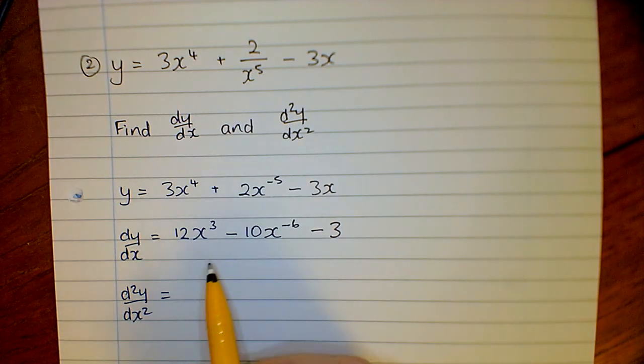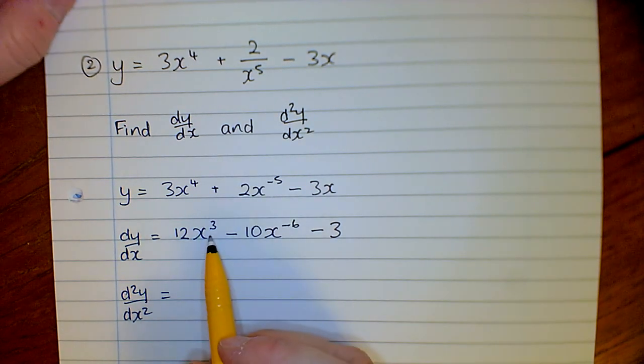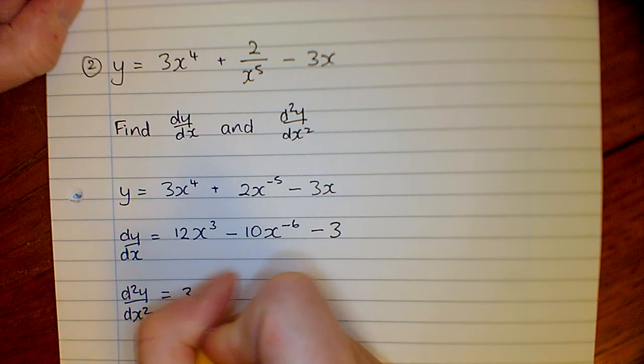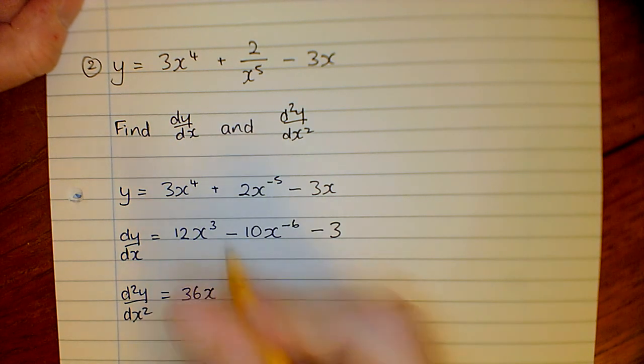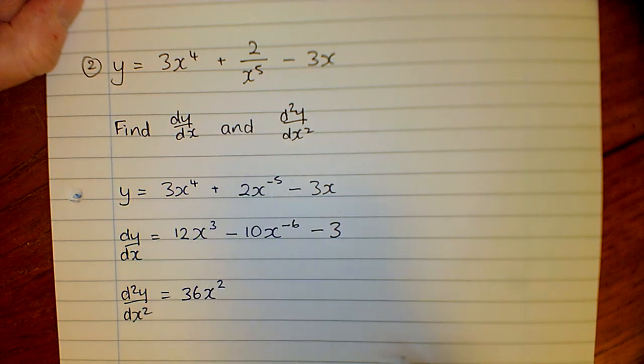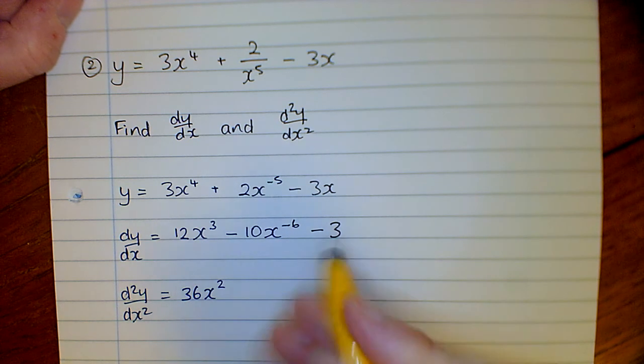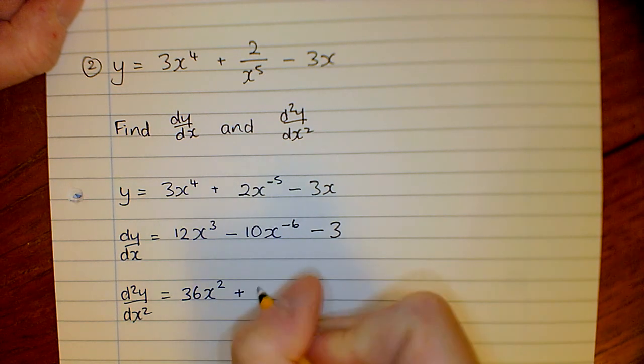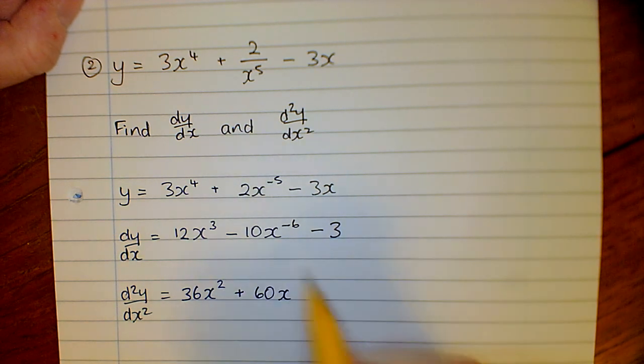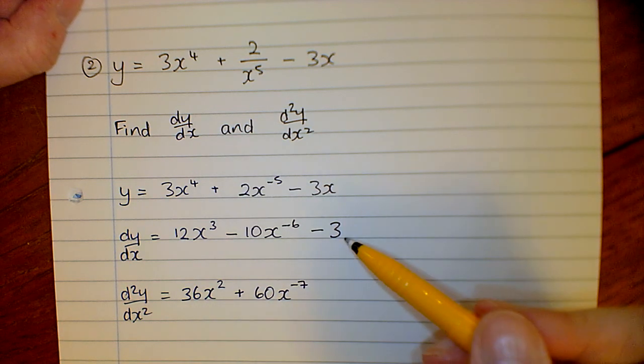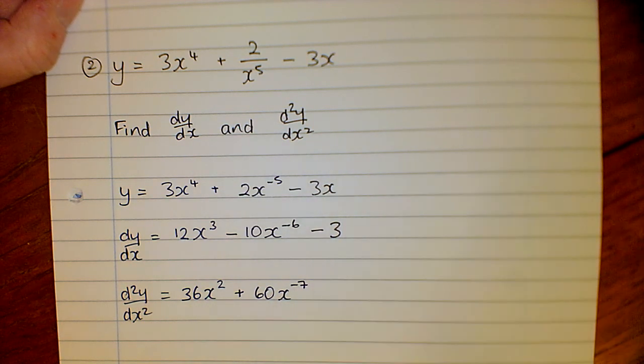So d2y by dx squared, differentiate again, so we say 3 12's, 36, take 1 away from 3 and we get 2. Minus 6 by minus 10 gives you plus 60. Take 1 away, we get x to the minus 7. And when we differentiate our minus 3, it's a constant, so it disappears.